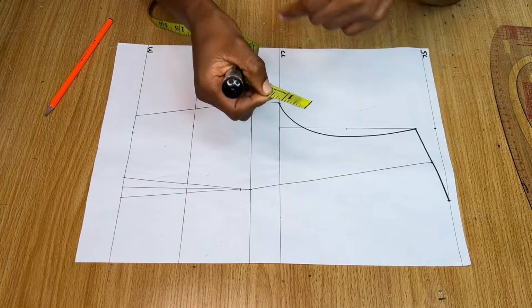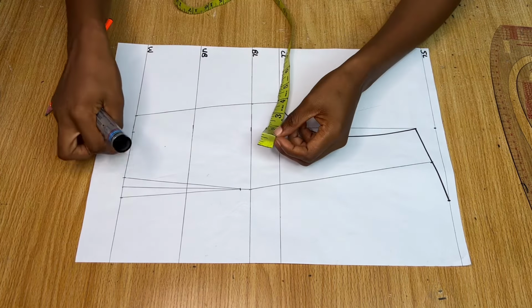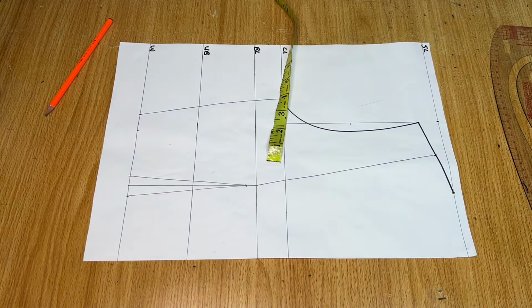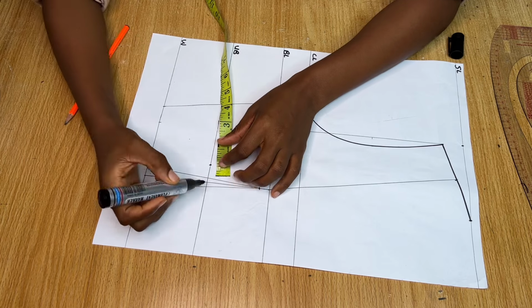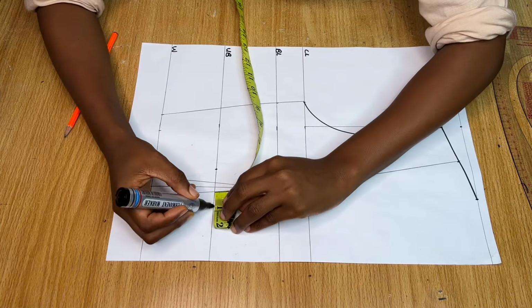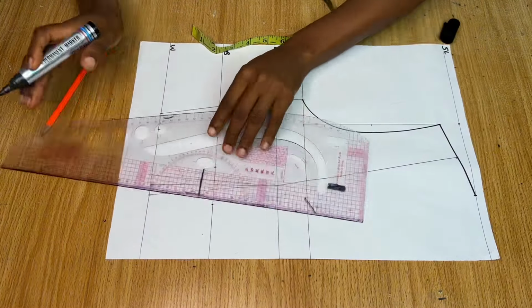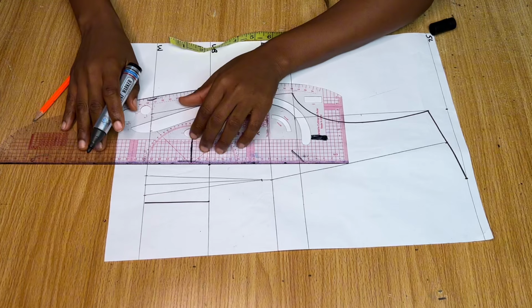So now we're going to take our dart for the bustier part. I'm going to be using 1.5 inch as my dart intake. I divided 1.5 inch into 2 equal halves. I just did this on my tape. So what I will be doing now is, on the under bust line from my dart legs, I'll go out by half of the 1.5 inch on both sides. So after doing this, I'm going to connect it straight down.